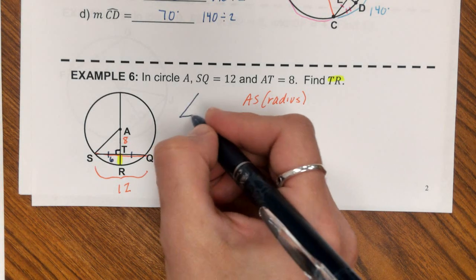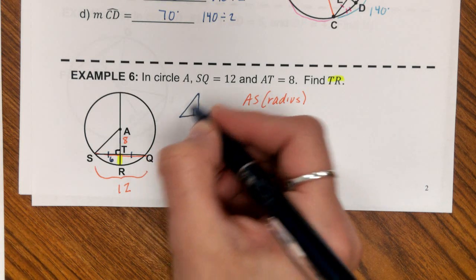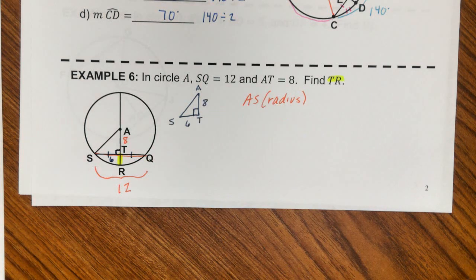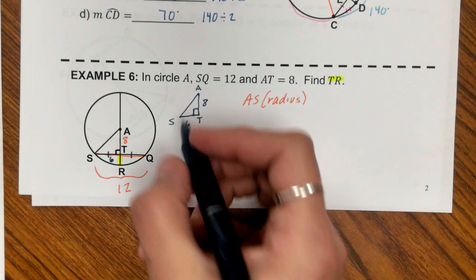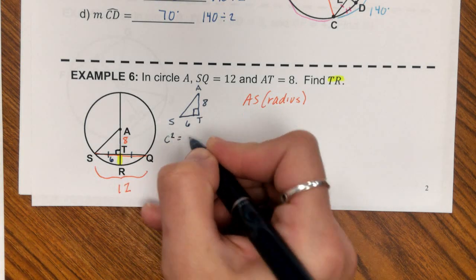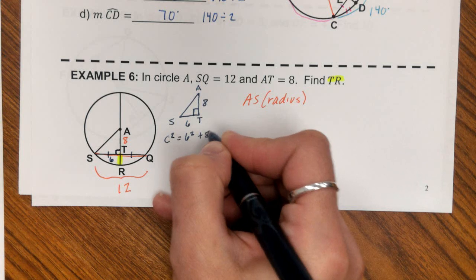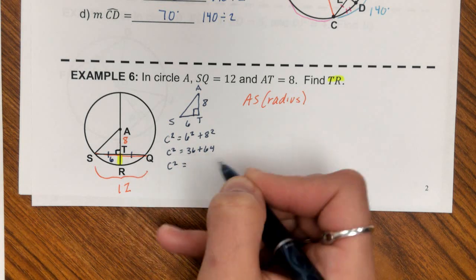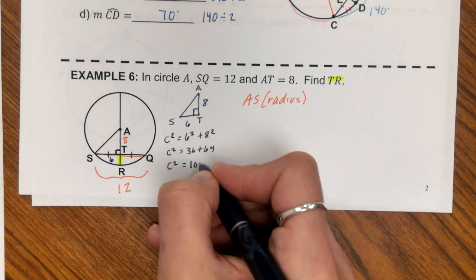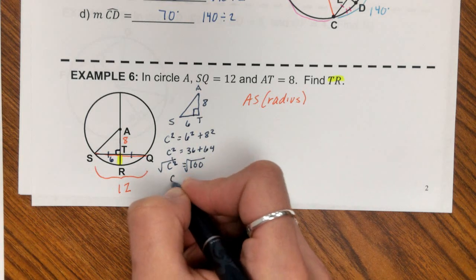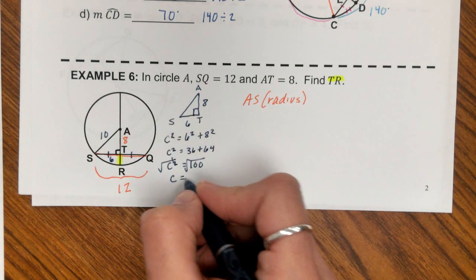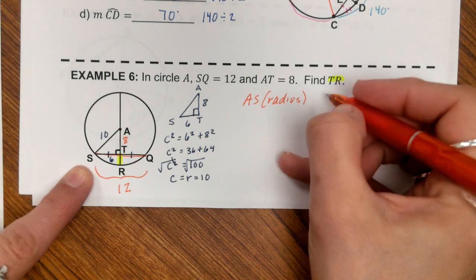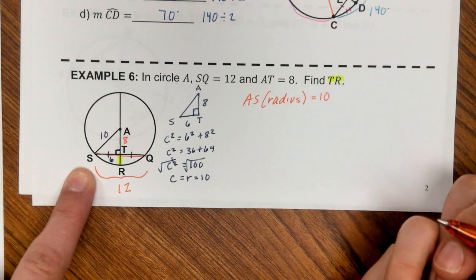So if we draw that triangle to the side to use our Pythagorean Theorem, here we have AST. This is 6. This is 8 if you have your triples memorized. This is a multiple of 2 of one of your triples. Or we're looking for C. So C squared equals 6 squared plus 8 squared. Go through that process. 36 plus 64. C squared is going to equal 100. When we square root those, we're going to find out that our radius is going to be 10. So AS right here is a radius, and it's going to equal 10. We found that with the Pythagorean Theorem.